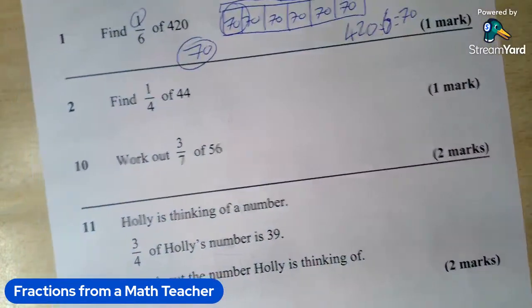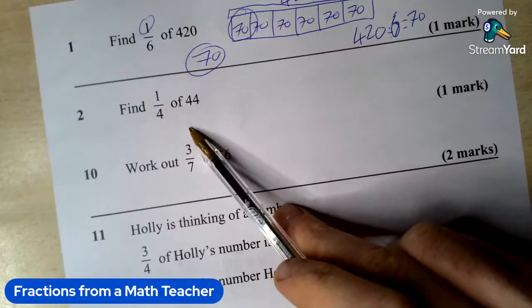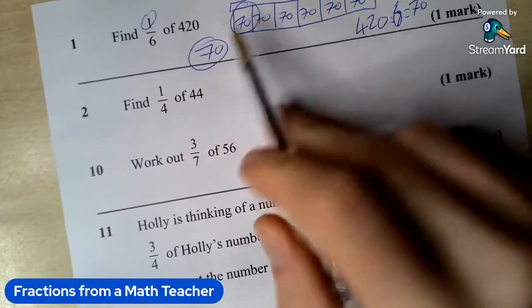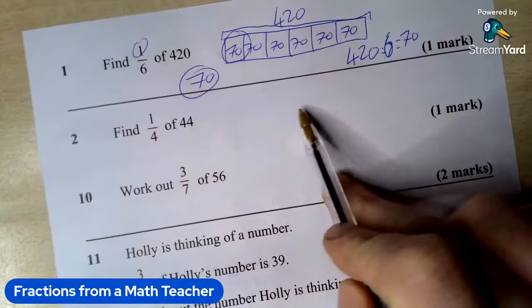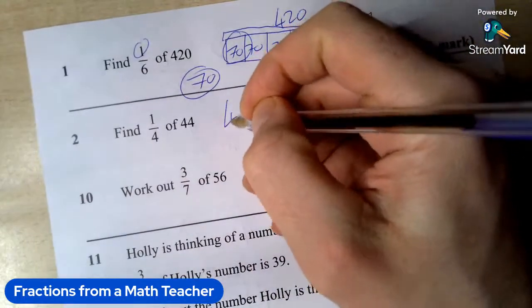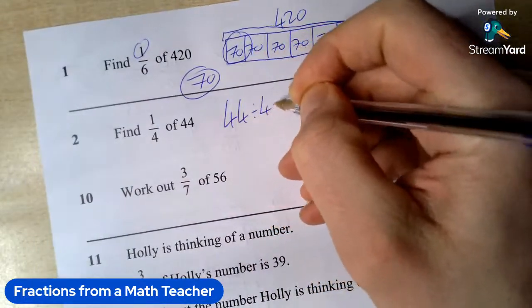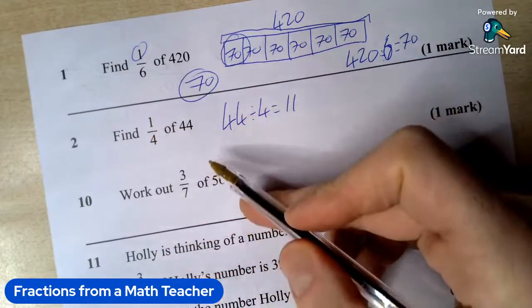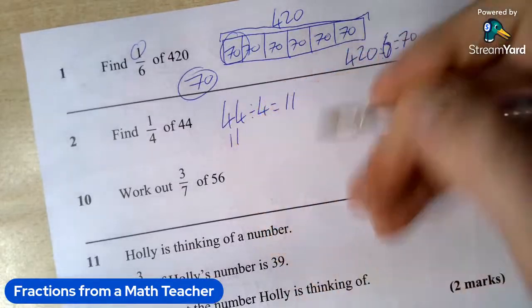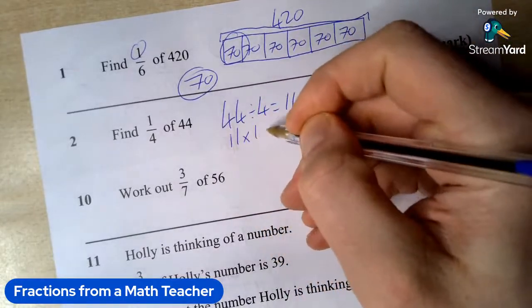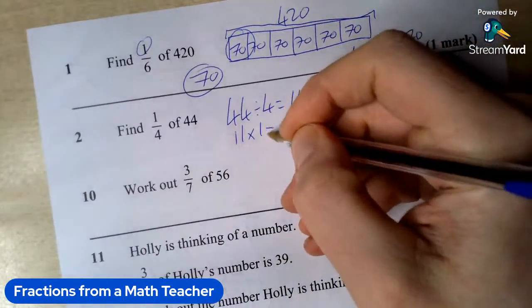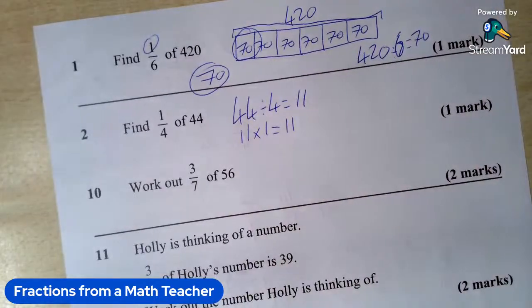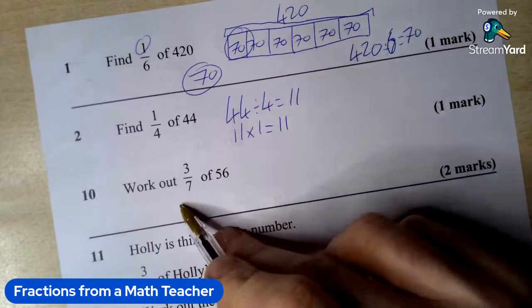Right, next one. So 1/4 of 44. I'm not going to do the whole bar model this time. You could draw a bar split into 4, but I'm just going to do 44 divided by 4, which is 11. And as it only wants 1, a lot of people say divide by the bottom, multiply by the top. So if being really pedantic, going through it thoroughly, I'll then multiply it by the top number, 11. Yeah, and I'll do that on this one now.